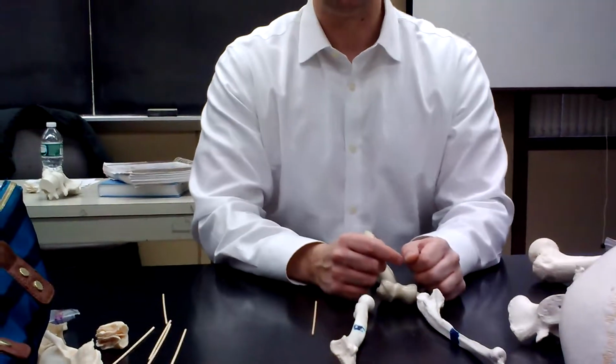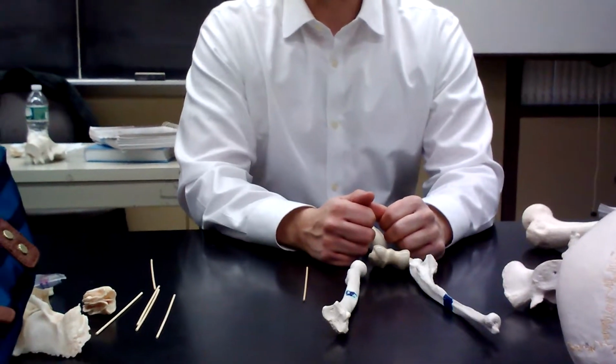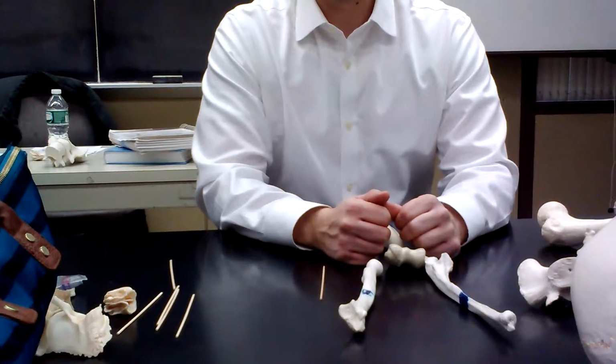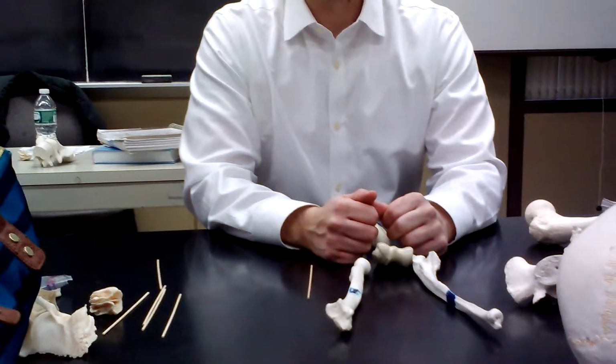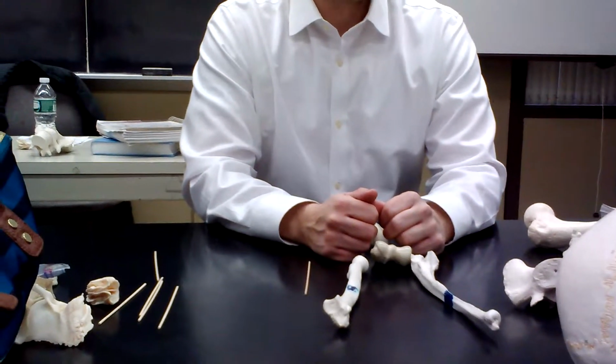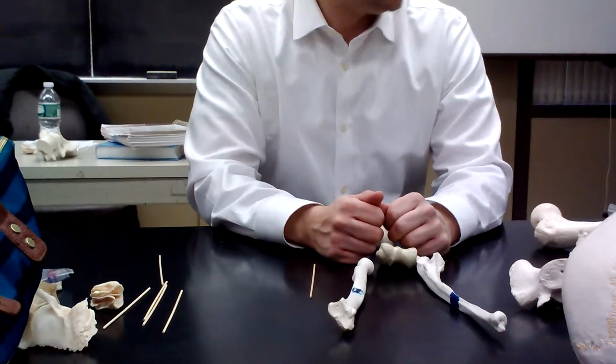So radius is on which side? And ulna is on which side? Good. Thumb is what? Radius. What's radius? Thumb. What's pinky? Ulna. What's ulna? Pinky. Very good.